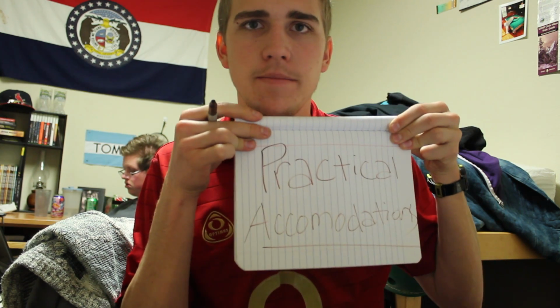Practical accommodations. Every student's unique, so even students with the same disability may require different accommodations in the classroom. If you have a student that's going to need a special accommodation on a test, go ahead and have them register early so that those modifications can be made and they can take their test in time.